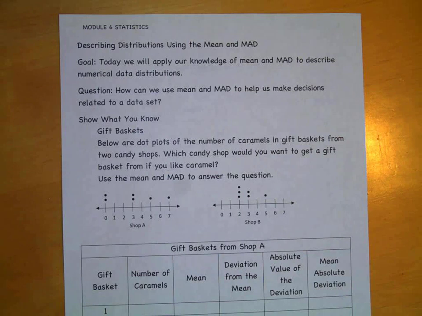Below are dot plots of the number of caramels in gift baskets from 2 candy shops. Which candy shop would you want to get a gift basket from if you liked caramel? Use the mean and the MAD to answer the question. Looking at our dot plot, the first thing we have to do is figure out what the mean is so that we can then figure out what the deviations are. And we need to do that for both shop A and shop B.